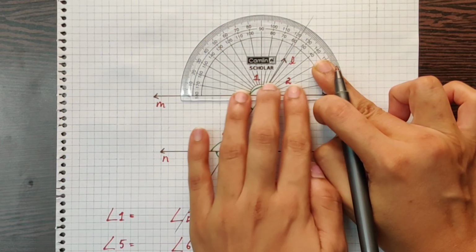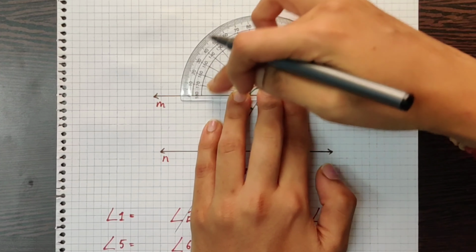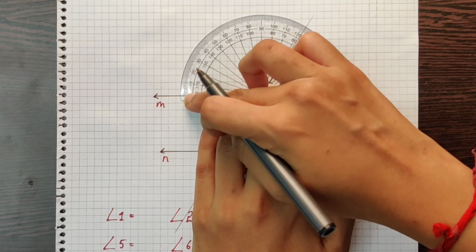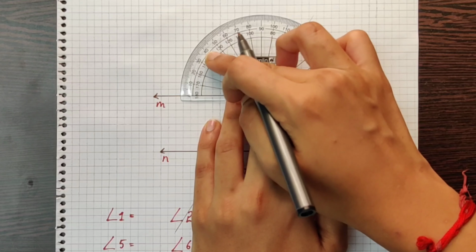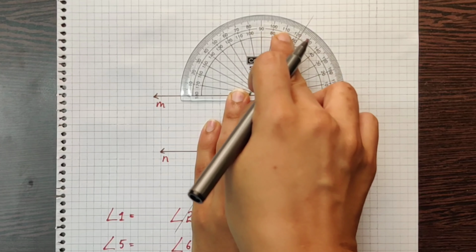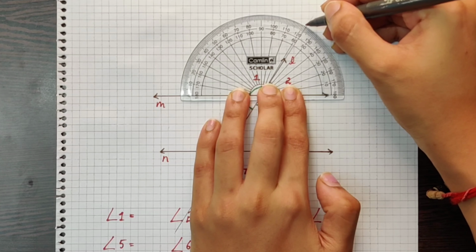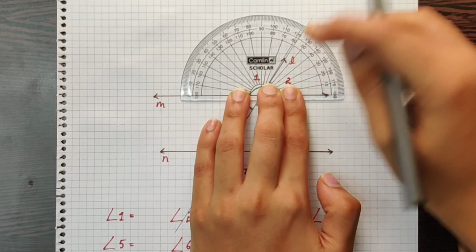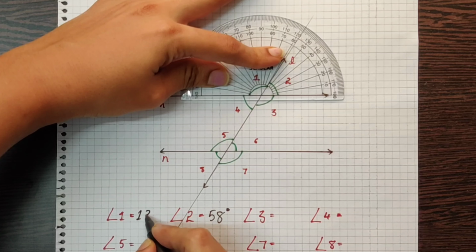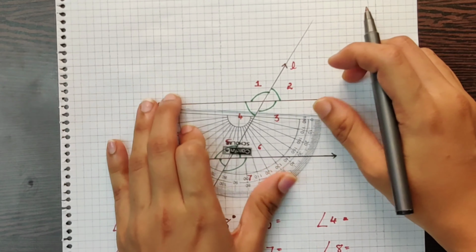I'll keep the protractor at the same position, and I'll measure the angle 1 in clockwise direction. From 0, 10, 20, 30, 40, 50, 60, 70, 80, 90, 100, 110, 120, 121, 122. So this is angle 1, 122 degrees. Now I'll measure the other two angles.